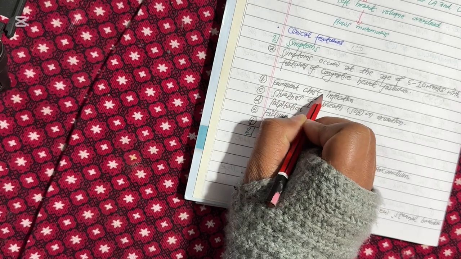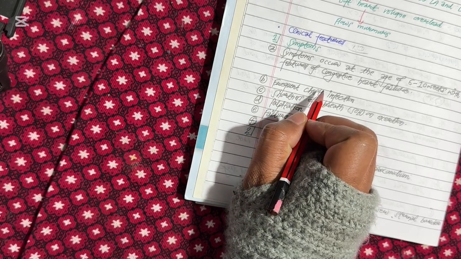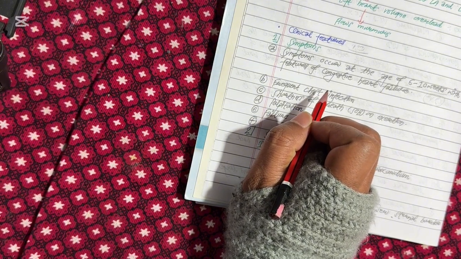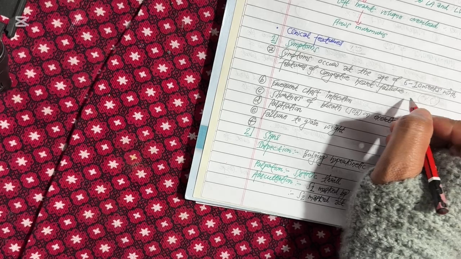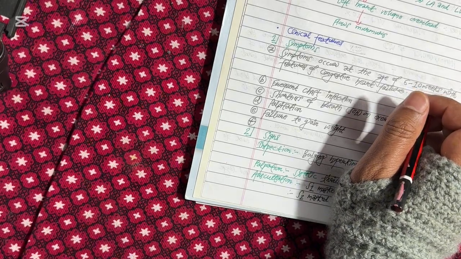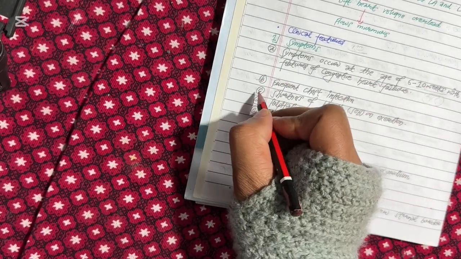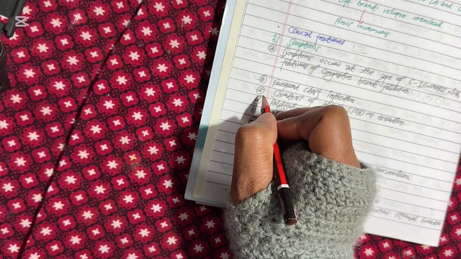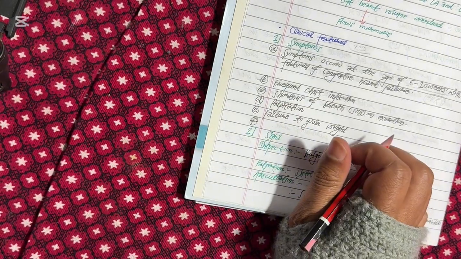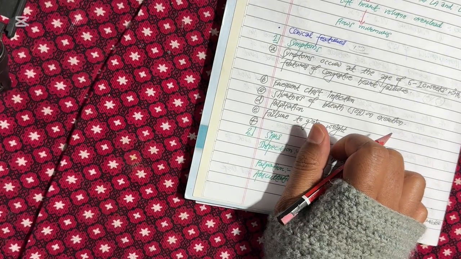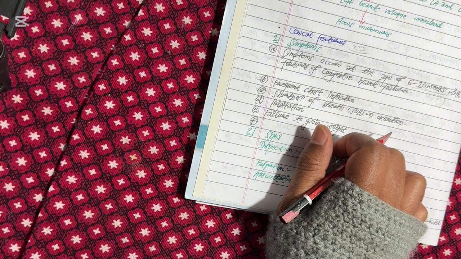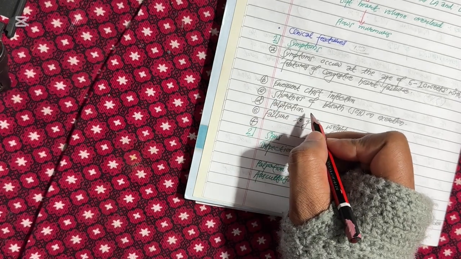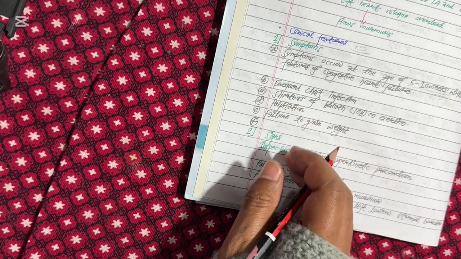Second, frequent chest infection. Why? Because due to increased pulmonary blood flow, there is pulmonary congestion, and in wet lungs there is repeated respiratory infection. Shortness of breath on exertion. Why? Because pulmonary overcirculation decreases lung compliance. Palpitation due to hyperdynamic circulation or volume overload.